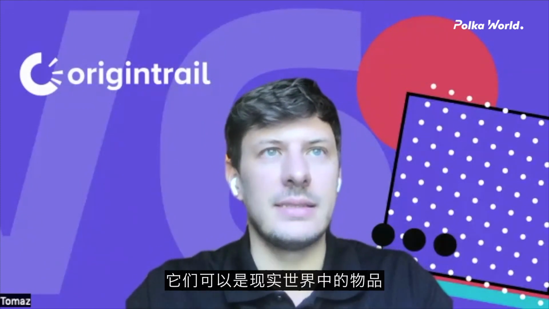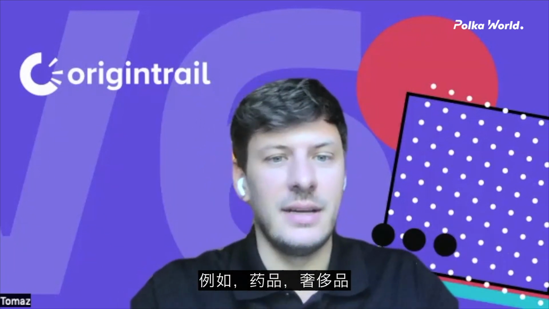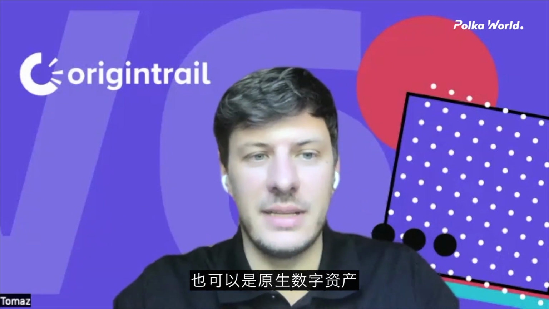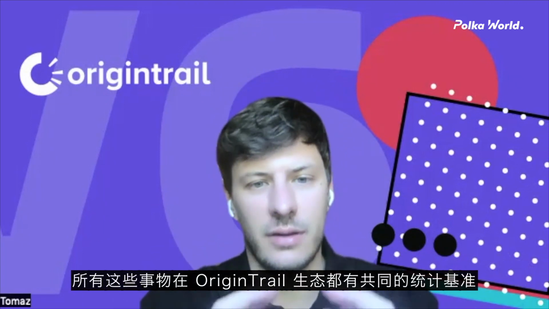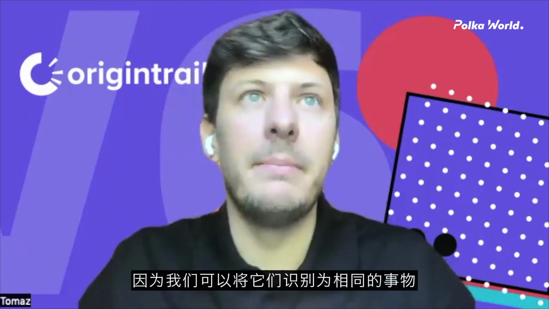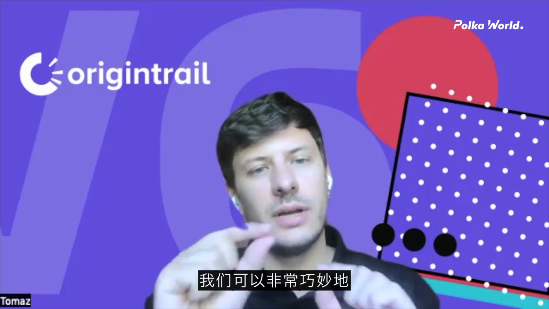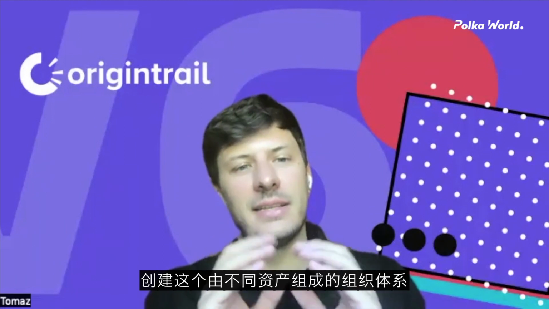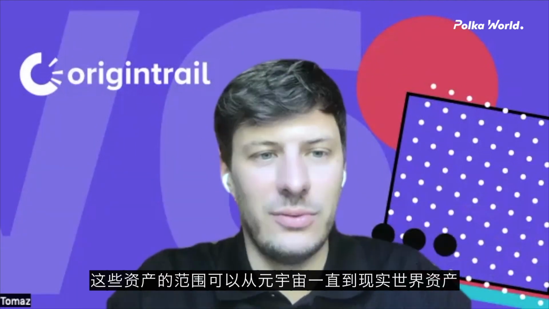They can be things like real world items, like a pharmaceutical medicine, a luxury item, or something that's a natively digital asset, like an NFT in the metaverse. And all of these things have a common denominator in the OriginTrail ecosystem, because we can identify them as the same thing. So you can neatly create this organized universe of different assets, which span from the metaverse all the way to the real world asset.